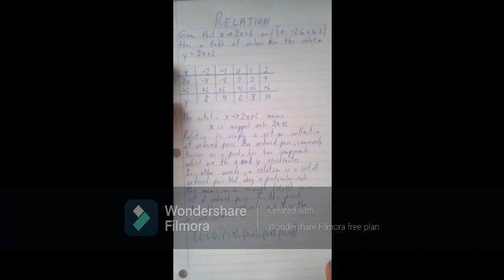If we were to take out the set of the first values and the set of the y values, or the second values, we have what we call the domain elements and the range elements. So let us see what that means.